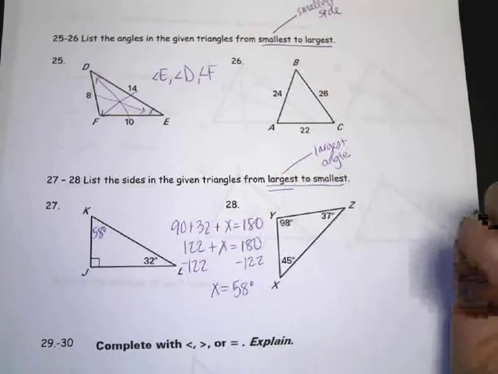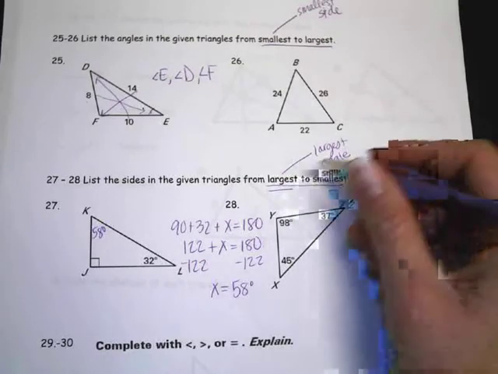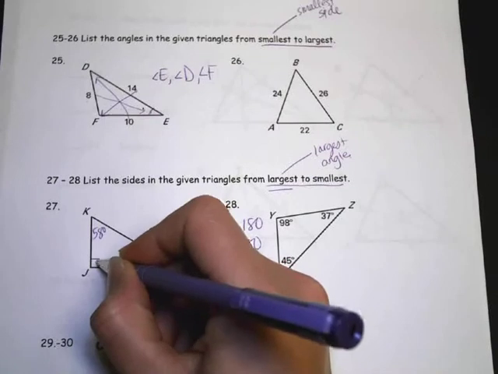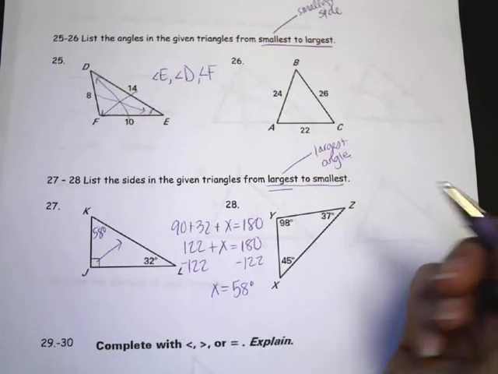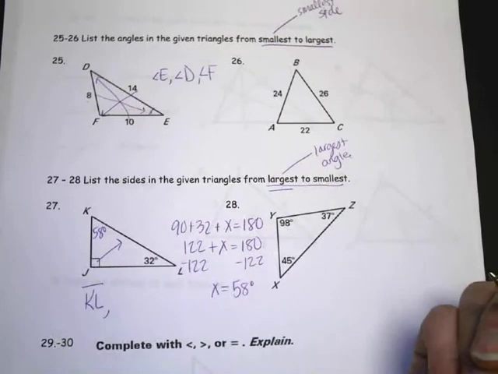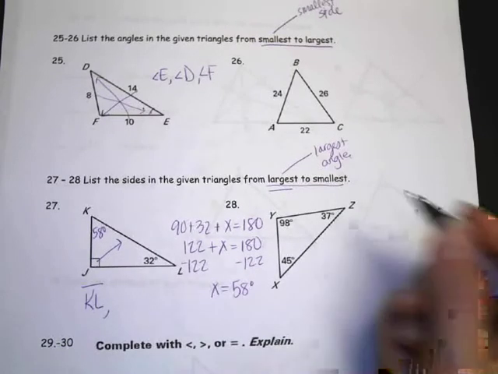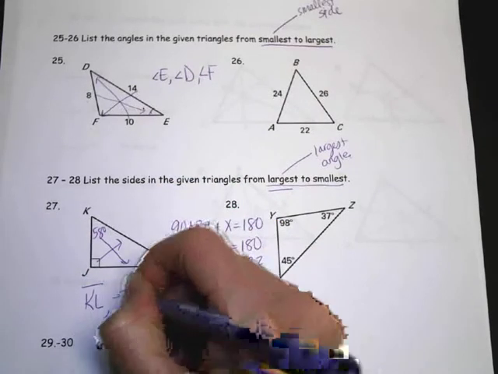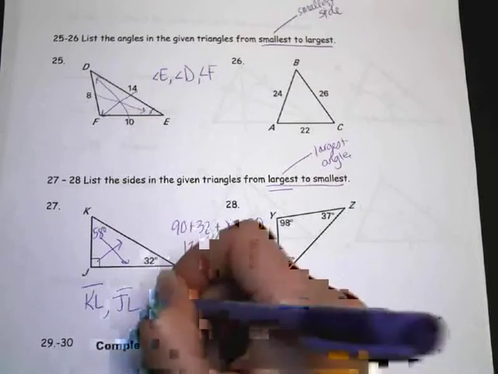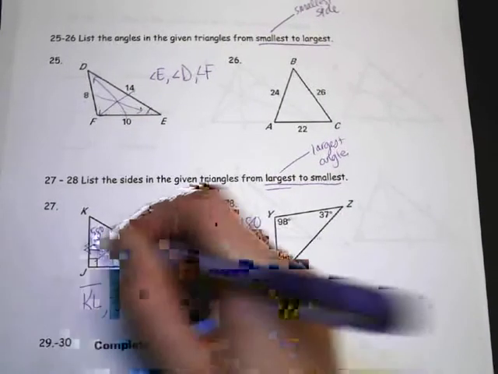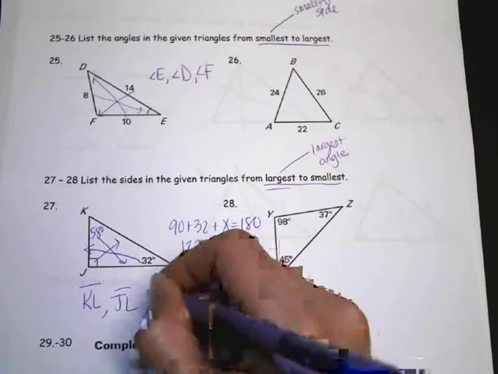So we're going to start, I'm looking for the largest side first, so I want to find the largest angle and go across. So 90 is the largest, so side KL will be the largest side. And we know that because that's a hypotenuse. Then I'm going to go across from the next largest angle, and that'll give me my middle side, JL. And then my smallest angle is across from the smallest side, KJ.